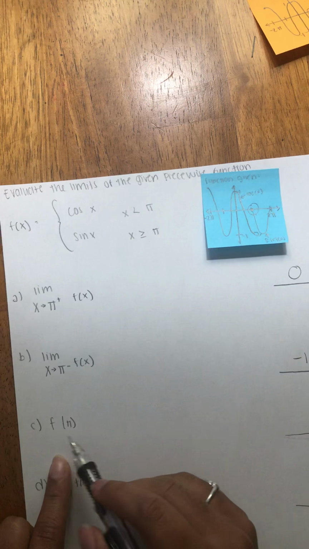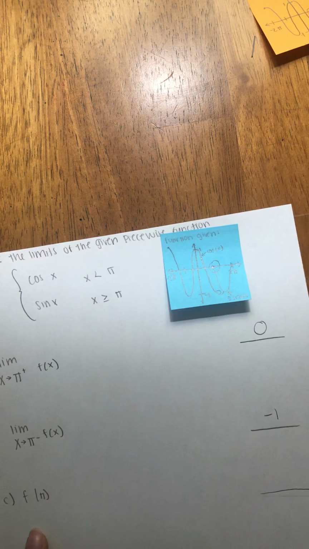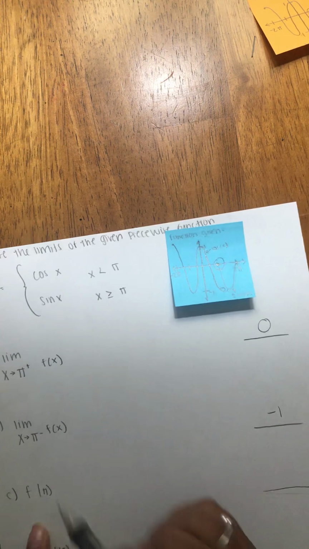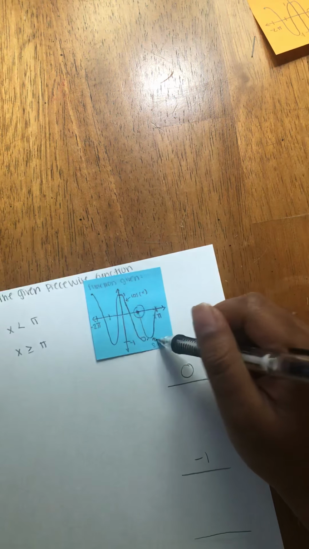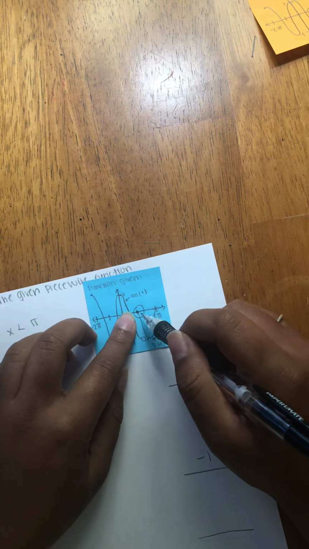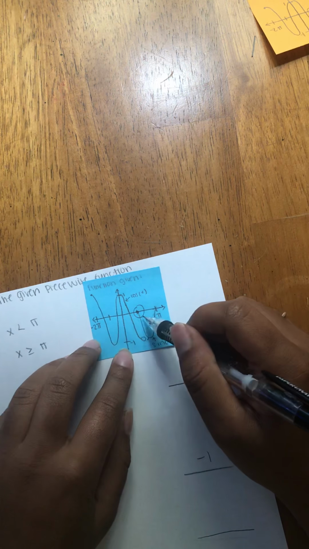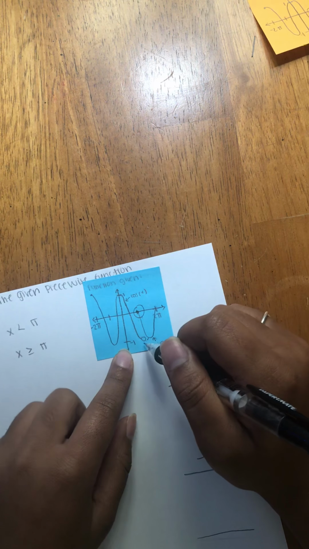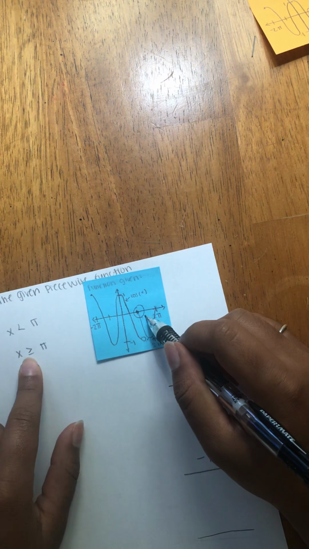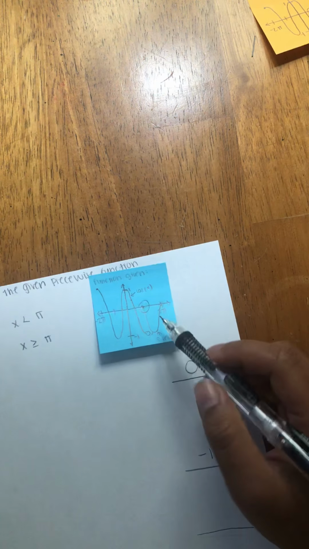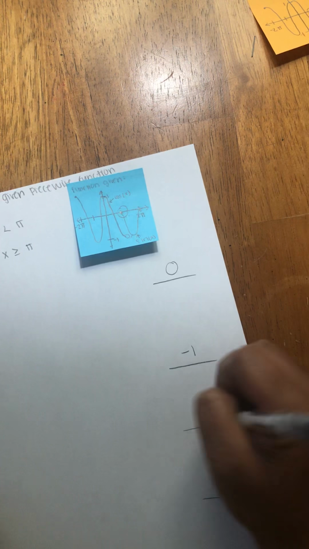Next one says f of pi. Now this one's a little bit different because it's just a point. It's not a limit like the rest of these. So f of pi would simply be 0 because there is a dot right here. It's filled in. It would not be -1 because there's a hole. And we know there's a dot right here because it's greater than or equal to on the sine graph. So the answer is going to be 0.